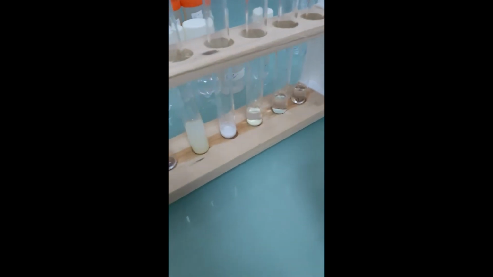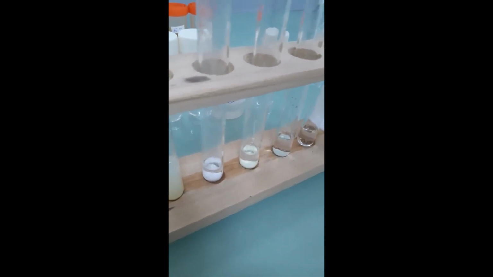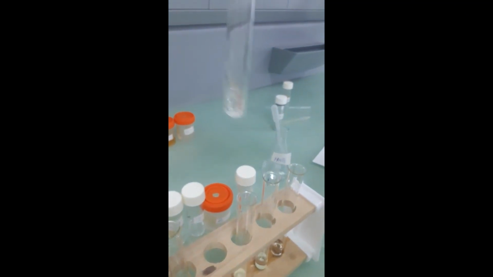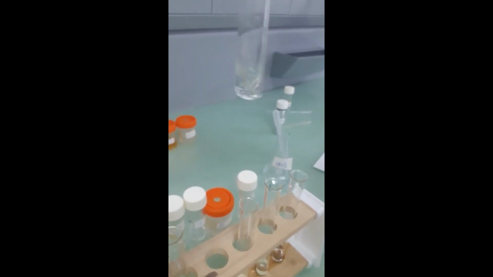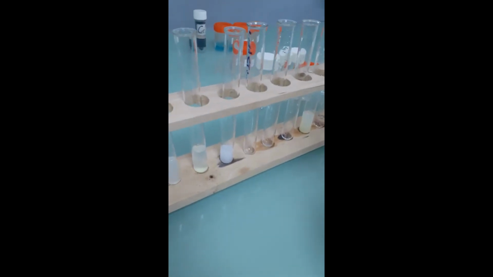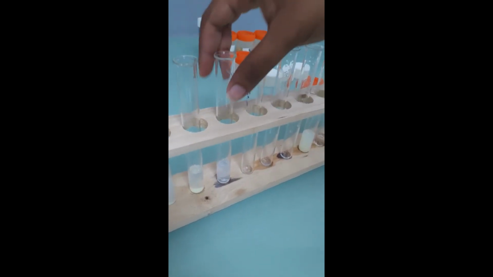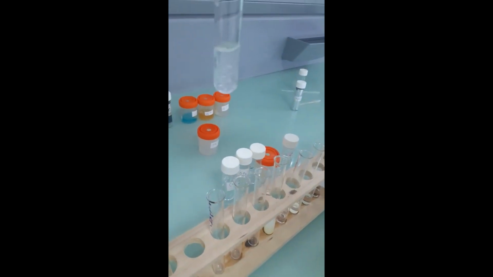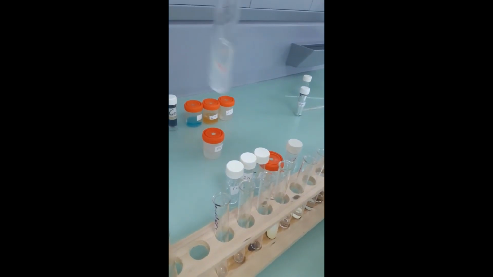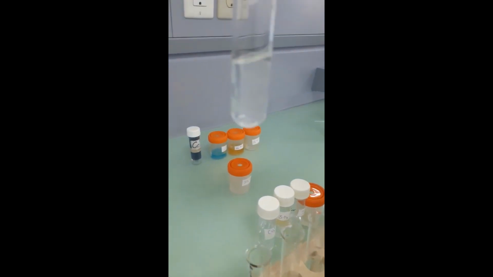To the first part we're going to add ammonia solution. To the second part we're going to add nitric acid. There you have it. That's for your SO3 2-.